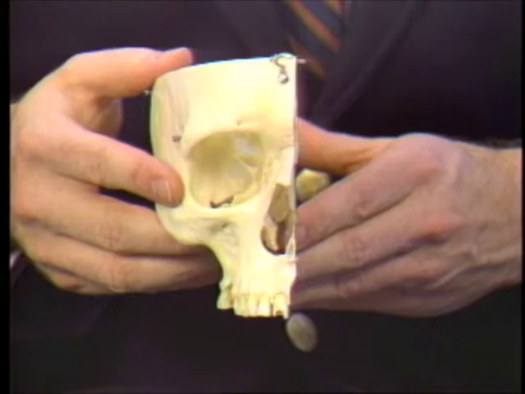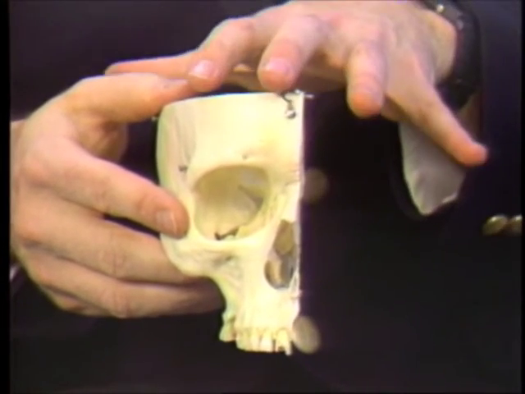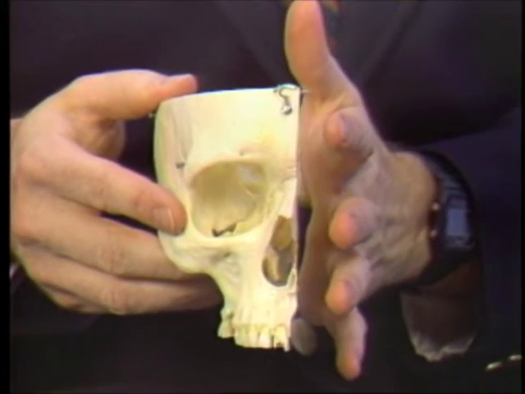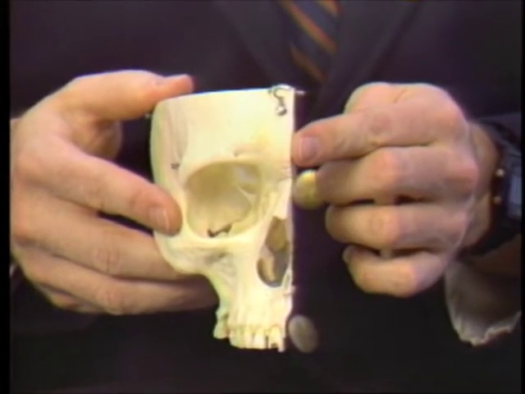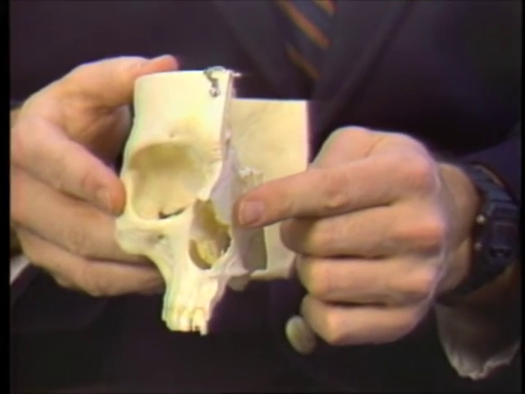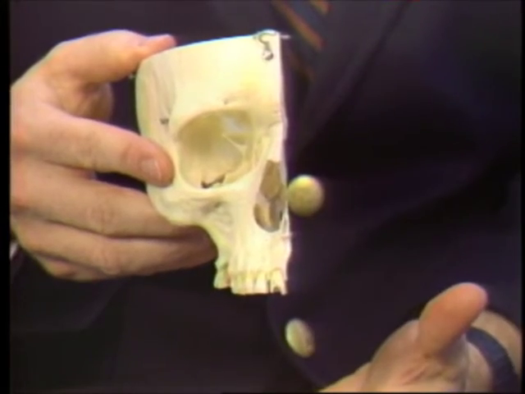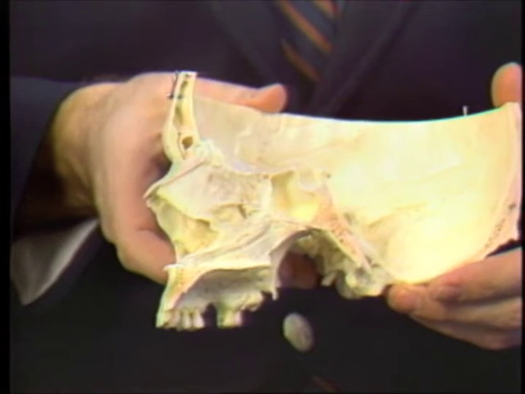I'd like to now disassemble the skull and review some of the internal relationships that are important. Now to demonstrate the internal anatomy, this prepared skull had a calvarium which could be removed above, a left side which was removed, and this right side that we have is a parasagittal section, so the septum is still present, and I've removed the jaw from below. We can now turn our attention to the internal structures.